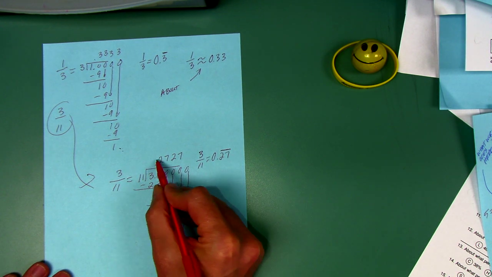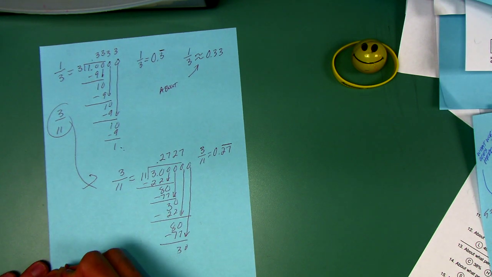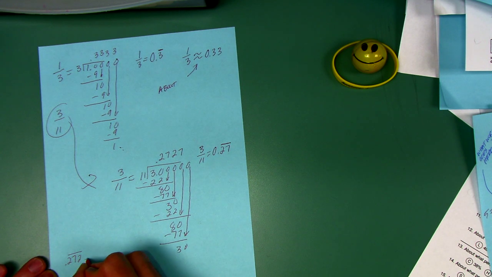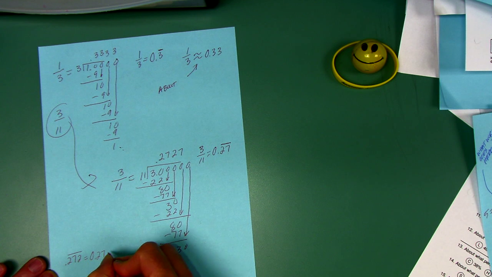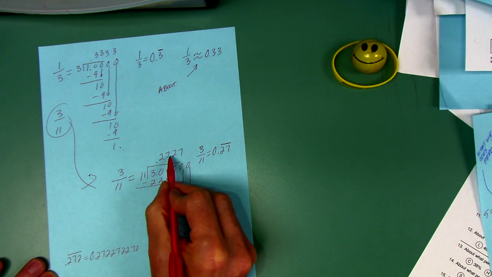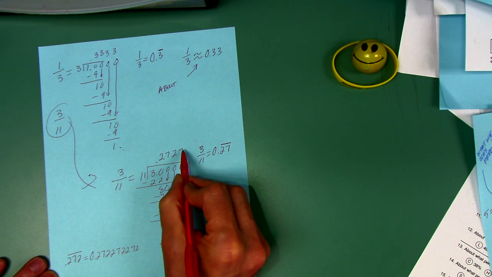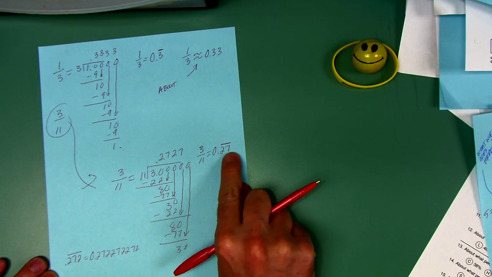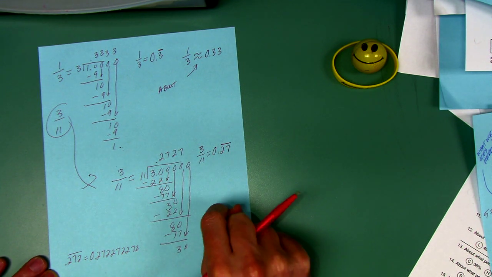I wouldn't put it over the 272, because that means 0.272, 272, 272, and that's not what this is. It's 272727. So only put it over the 2 that are going to repeat, okay? Or the 3 or the 4 or the 5.